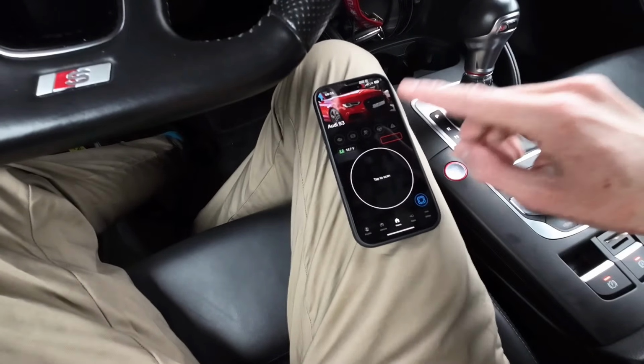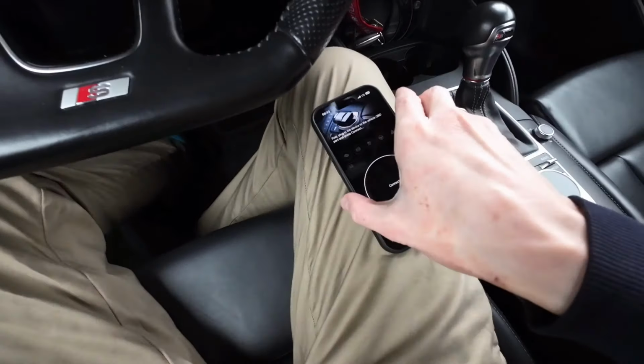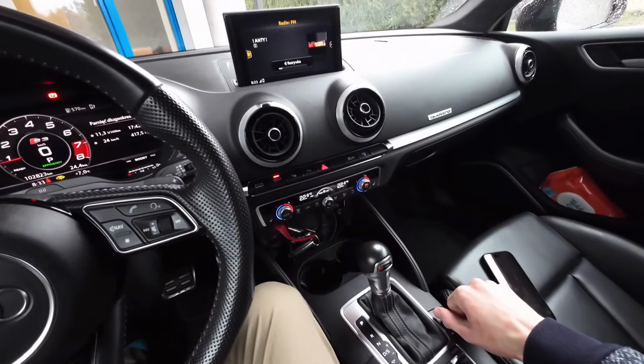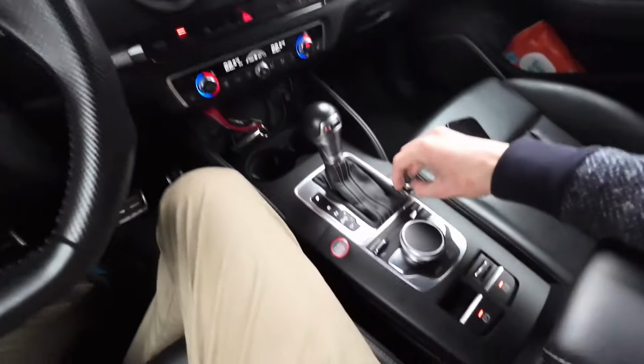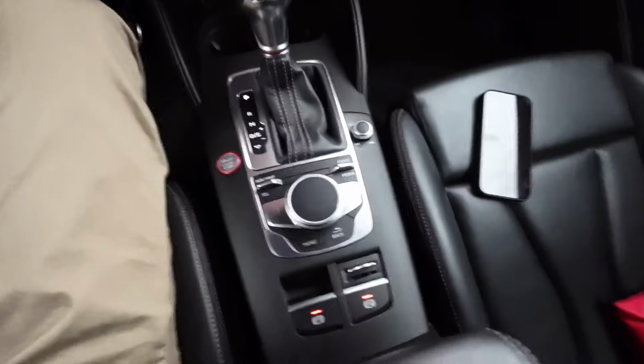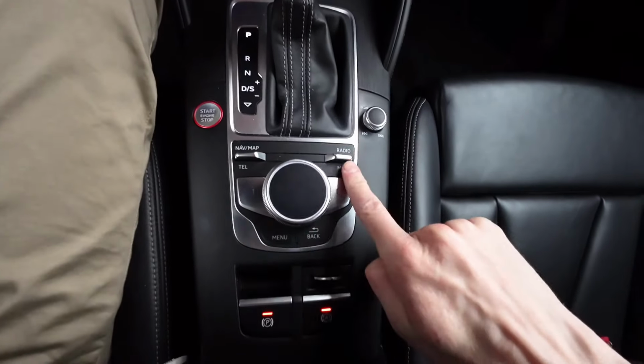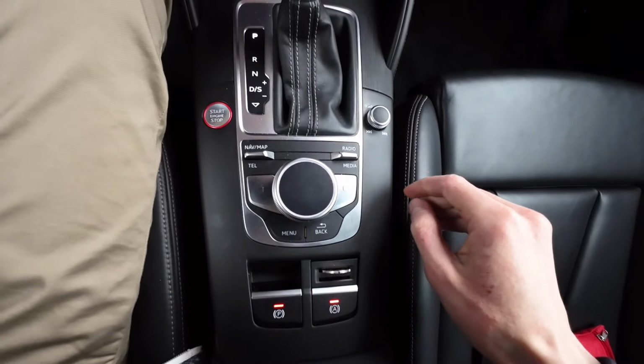Right now we can disconnect from the vehicle, and I believe right now the sound is still on. It's still on, but after we reboot the unit, it should be off. To reboot this unit, we need to push those two and press the control wheel at the same time.